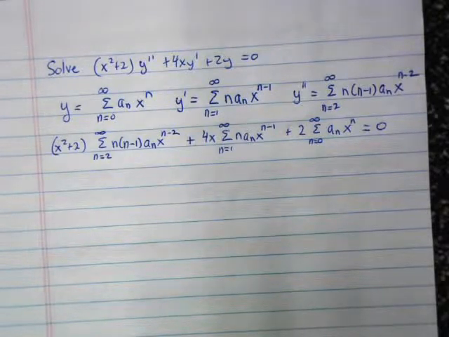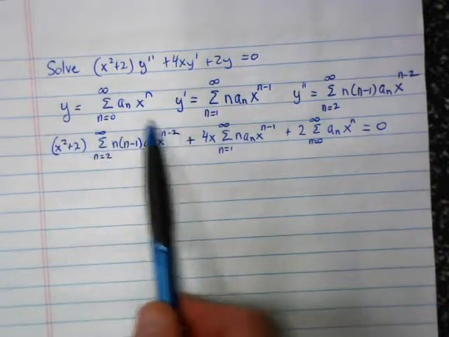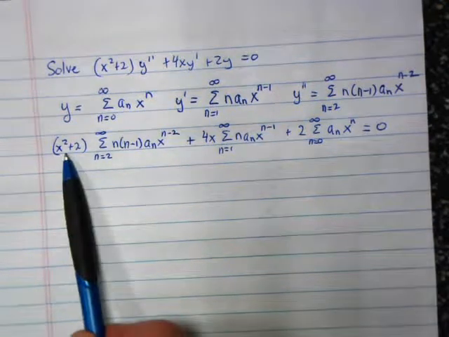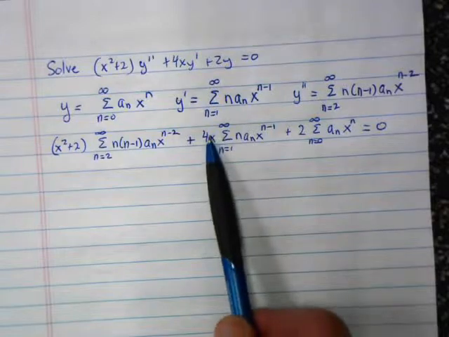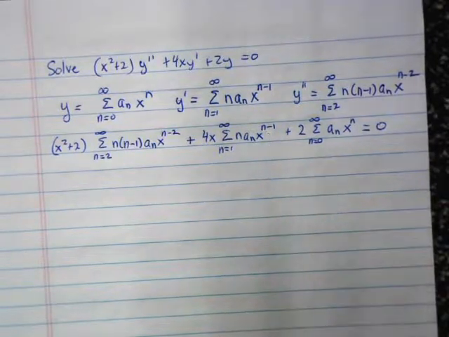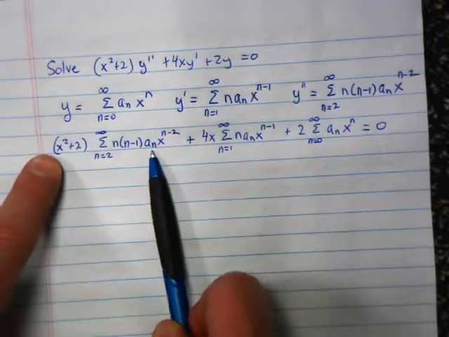What should I do next? Make sure all the indices are the same. Yes, before I do that, I think I need to do something else slightly first. I need all the powers of the x to be the same. I think I want to take the summation and distribute it over the x squared plus 2. And I also think I'm going to take this 4x here and move it in. Okay, so what happens when I take x squared and I multiply it by this summation?